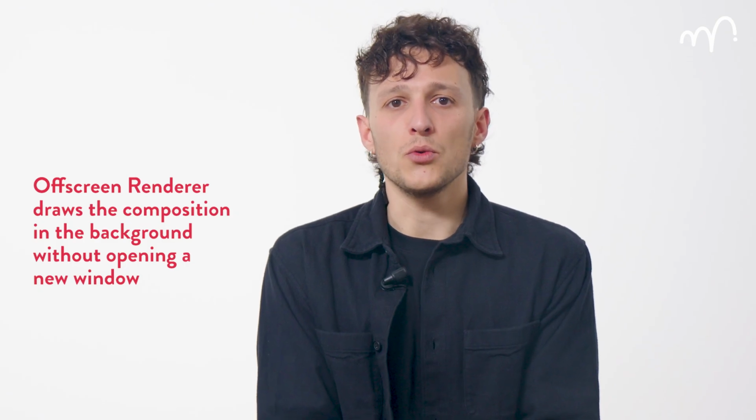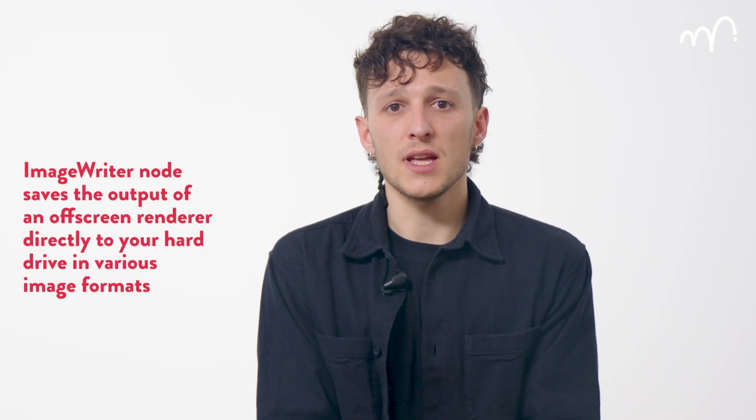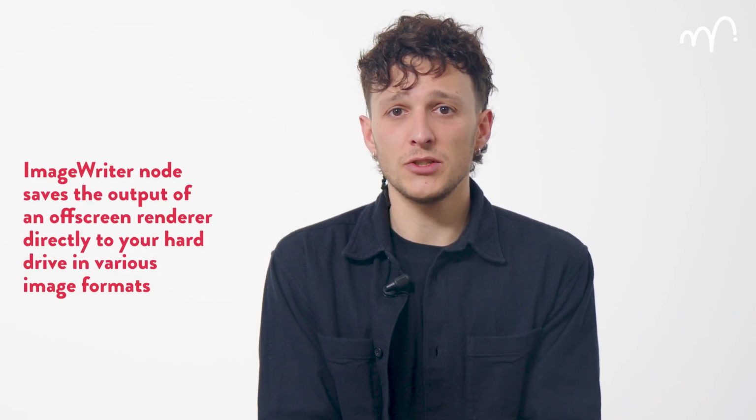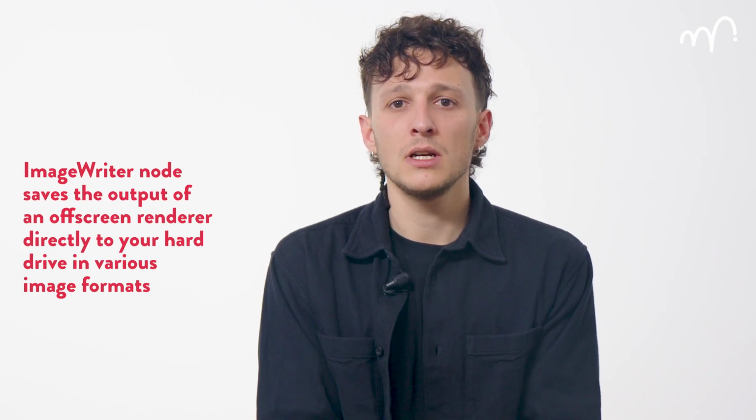This node draws the composition in the background without opening a new window, making it accessible as a Skia image data type. Finally, using the Image Writer node, you can save the output of an off-screen renderer directly to your hard drive in various image formats. Just make sure the folder path exists and remember to specify a file name.